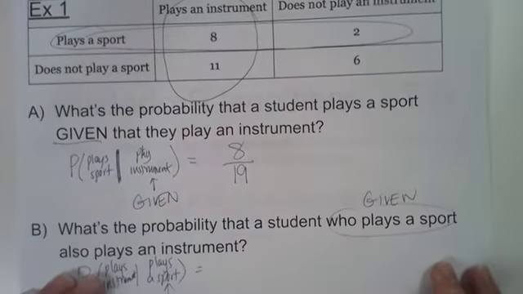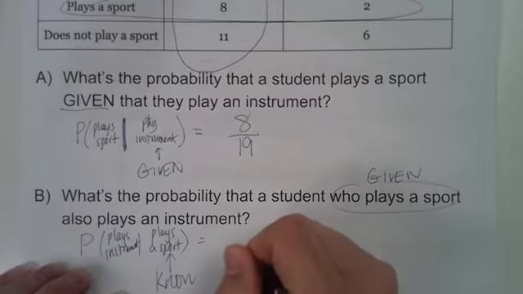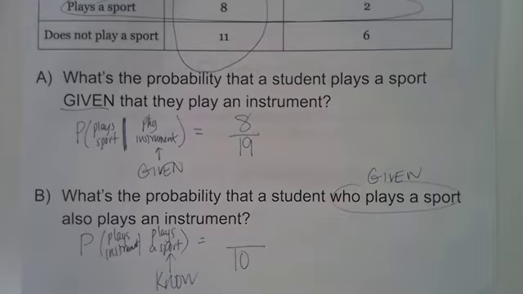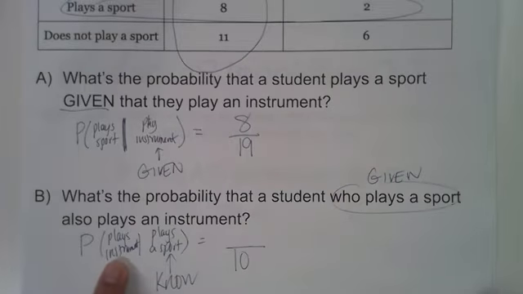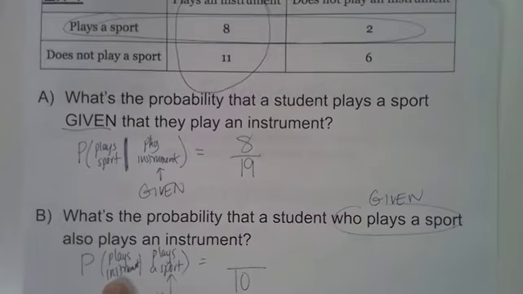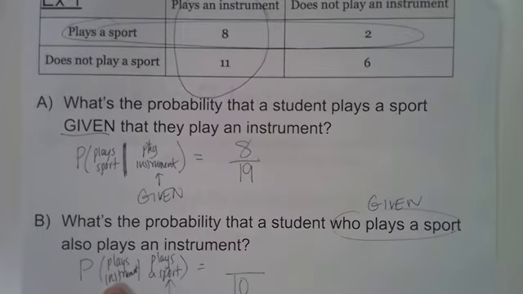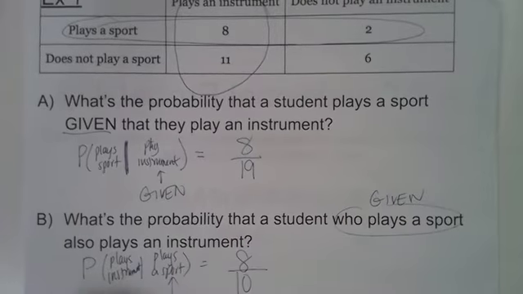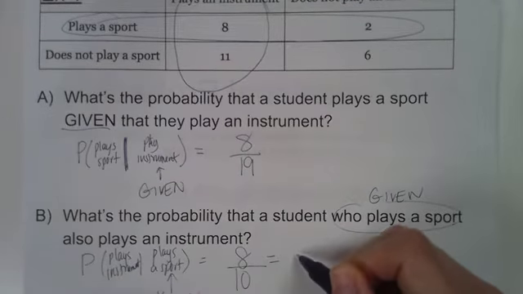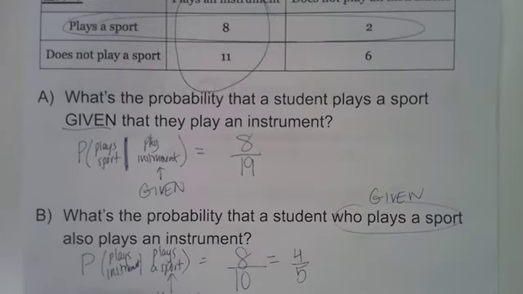We have 10 students who play a sport. So that's our group that we're looking in. We already know, select group of students here. 10 students play a sport. We want to know how many of those play an instrument. So how many play an instrument? 8. 8 out of 10. That's pretty interesting. We would, of course, need to reduce that, which would reduce to 4 out of 5. Okay. That's it. So it's just figuring out what is your select group of students.